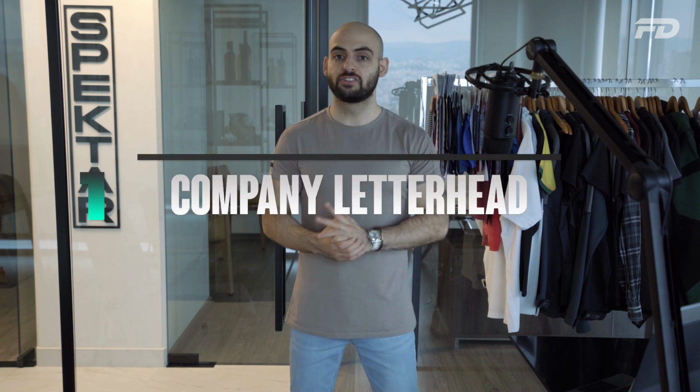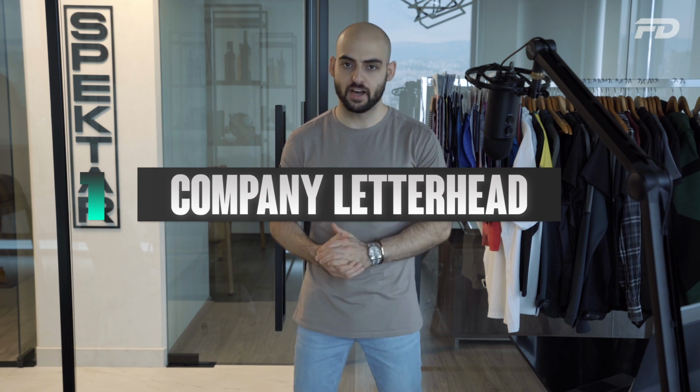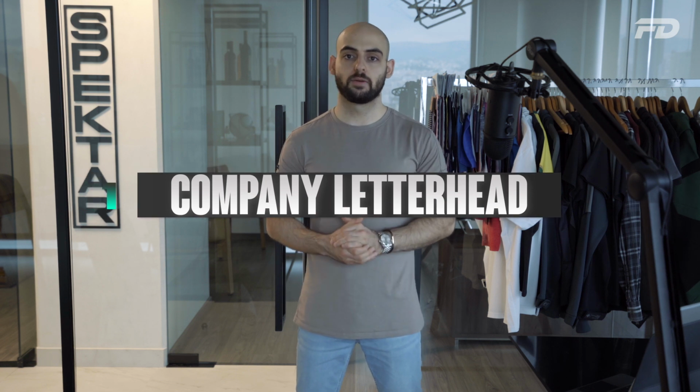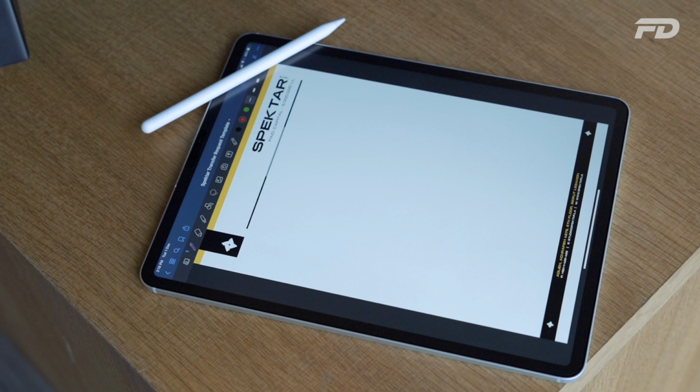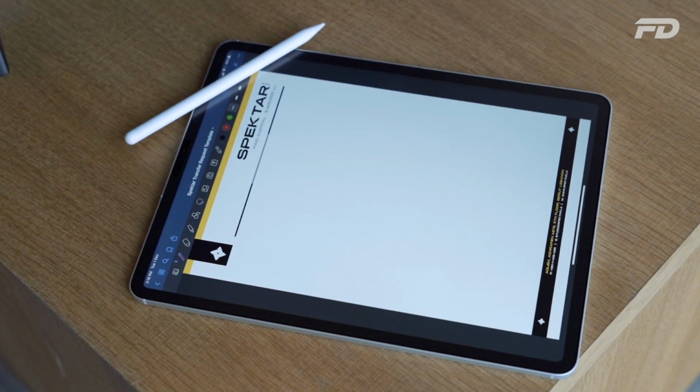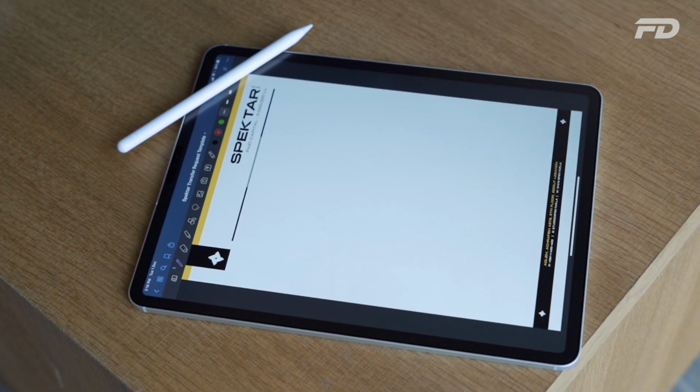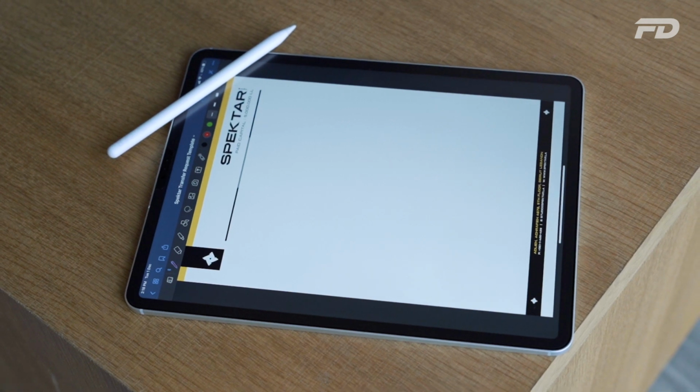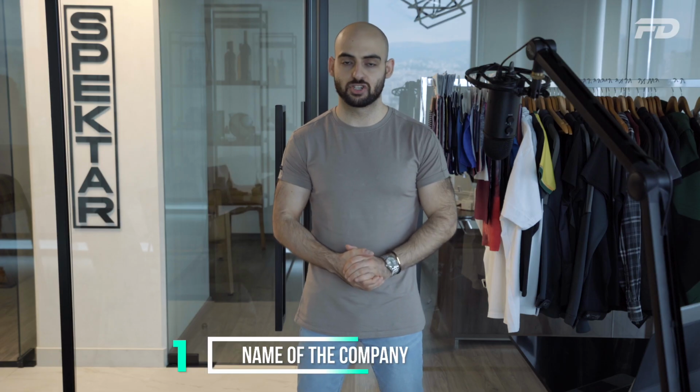So now let's get into the actual document itself, what information to include and how to format it. Starting off, you'll always want to register all official documents on company letterhead. Whether you're going to make it yourself or hire a graphic designer, always make sure that official documents are standardized and are presented in a professional way. On company letterhead, you'll want to include things like the company name, your address, and essential contact information.